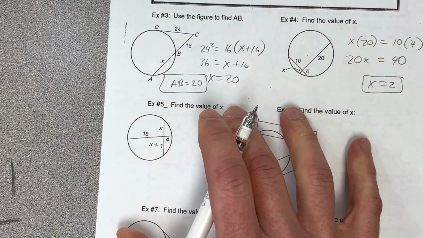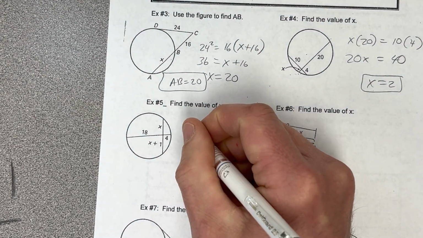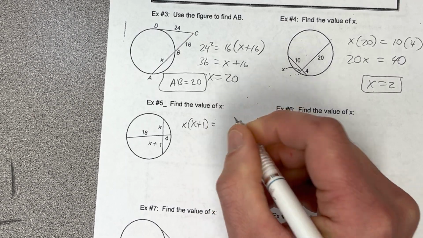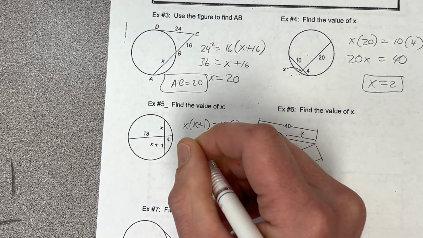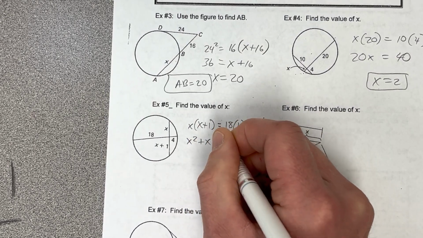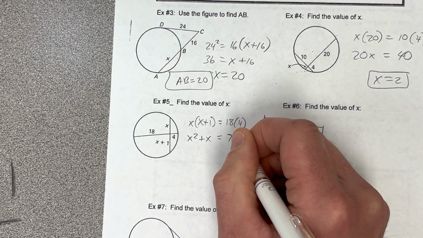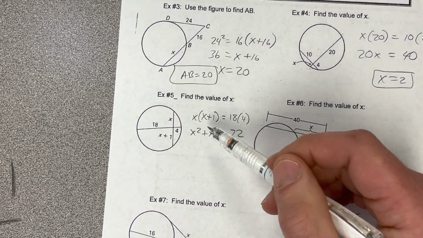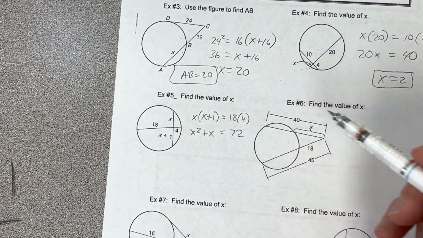Okay, again, we're intersecting on the inside there. So we'll have x times x plus 1 is equal to 18 times 4, partial times partial. Looks like we're going to have a quadratic here, so we'll talk about how to solve that. So I've got a quadratic. If it was just x squared and no x there, I would solve it using square roots.